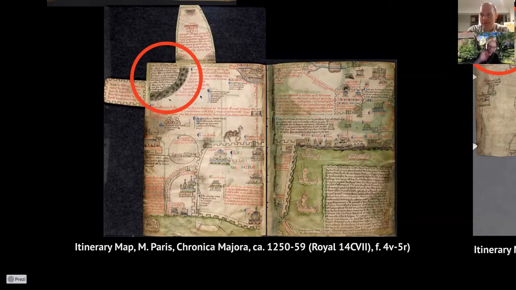But this partakes, I believe, of a common thing that happens, particularly in the later Middle Ages, where monstrous figures are used for their fearsomeness, for their power, as figures of protectors. Often you see them holding up coats of arms, escutcheons.